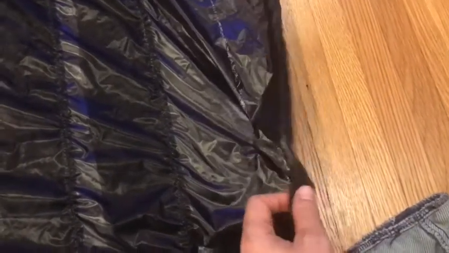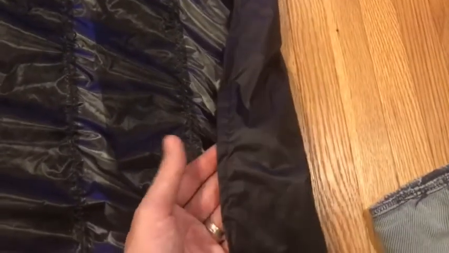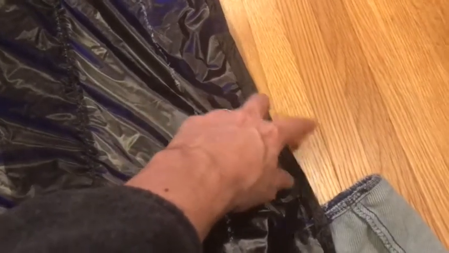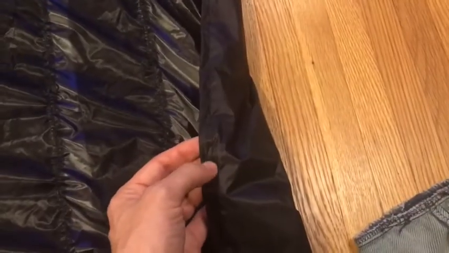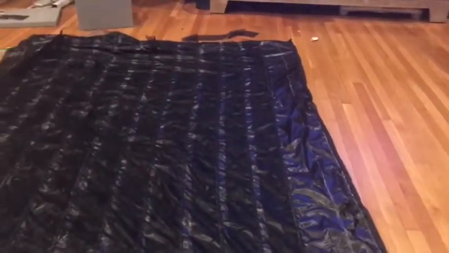But I basically created enough extra fabric so that when I sew down this, and here you can see I went ahead and hemmed up the edges with a little roll hem, so that it'll be easy just to sew it down to the inner shell directly. So I'll show that a little later, but ready to go to the next step.